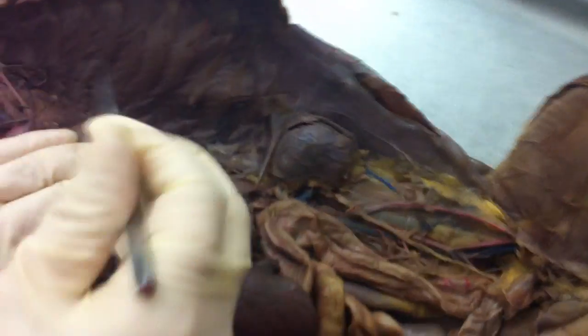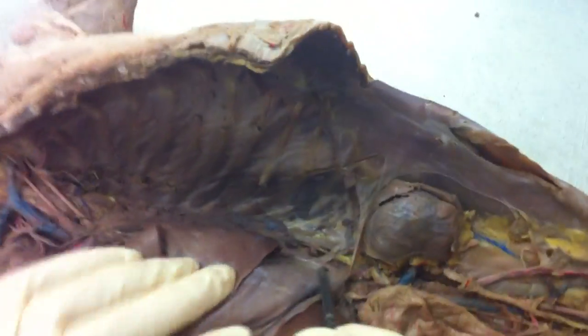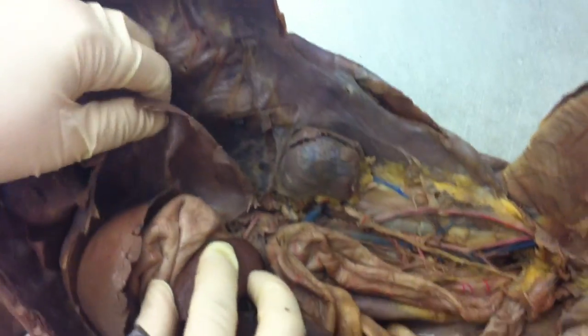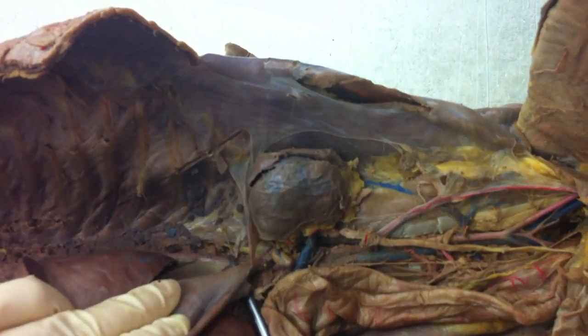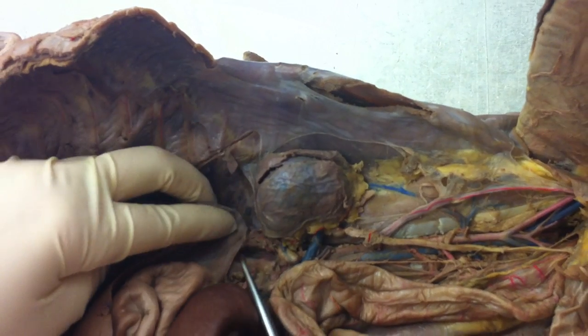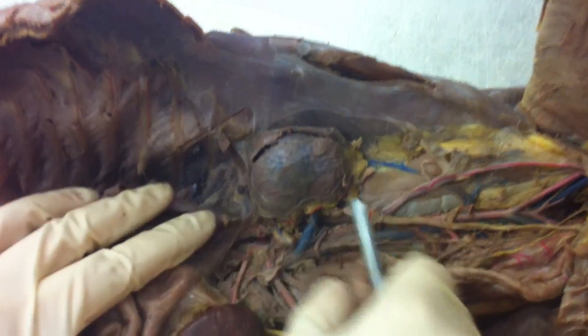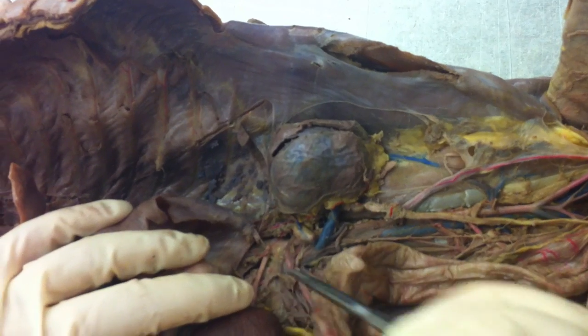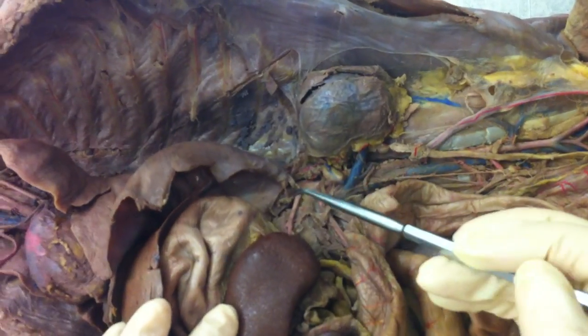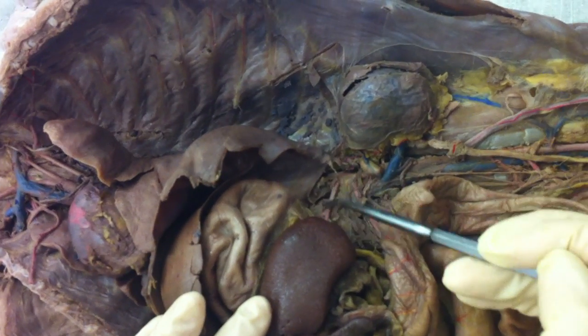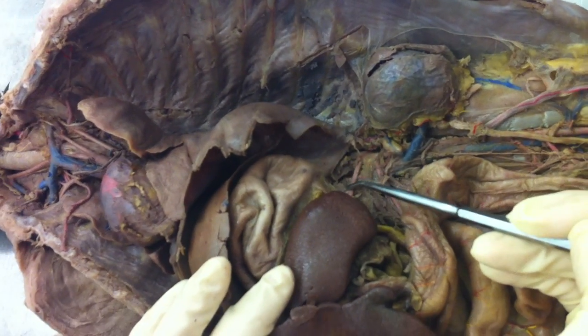So let's go back to that descending aorta. We're going to work our way down through the diaphragm. Here's our diaphragm right here. And you can even see, here's the blood vessel. I'm going to follow it with the probe all the way down. And right after the diaphragm, you can see there are these two that come off of it that run somewhat parallel to each other, right? First one, right after the diaphragm, is called the celiac trunk.